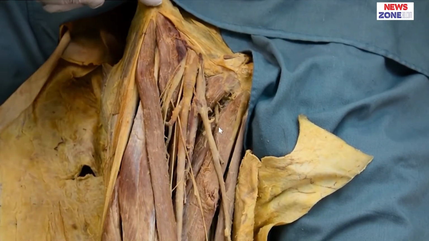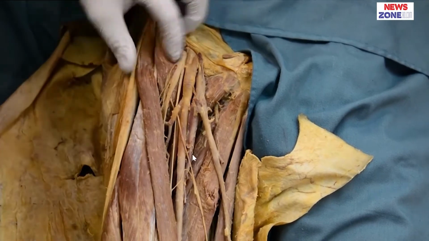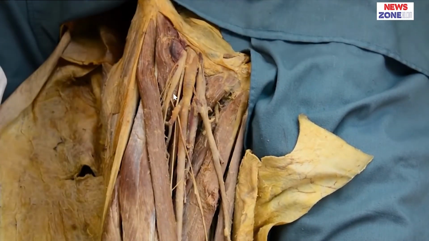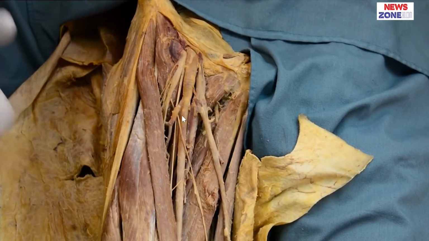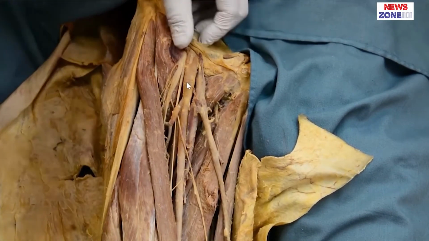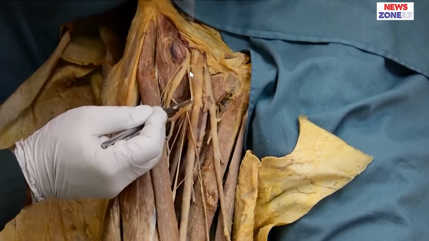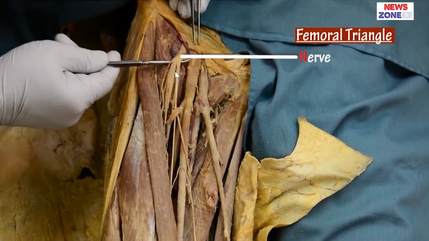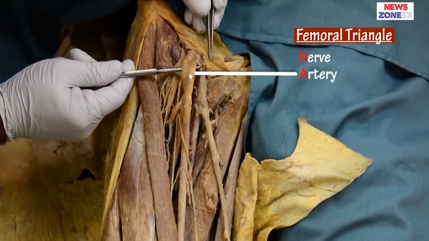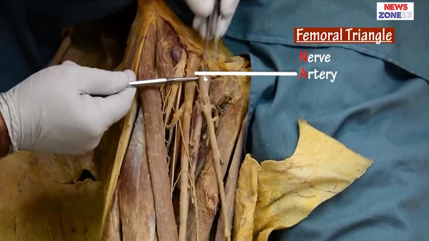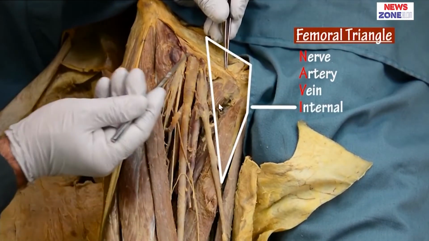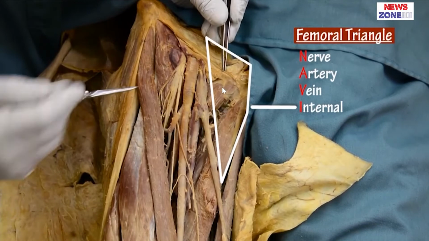And now we will see the structures which are very obvious in this triangle. Let's see what the structures are. Remember, all these structures have a definite position. Laterally, you can see the femoral nerve, then the femoral artery and the femoral vein, and most medially there will be the femoral canal over here.